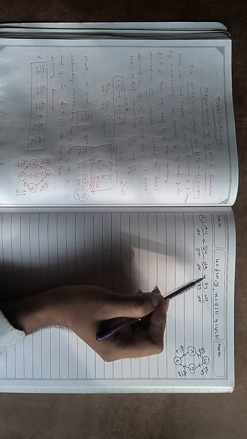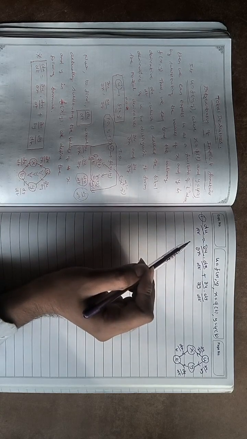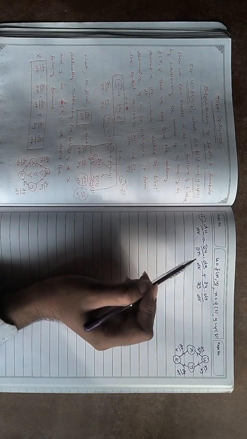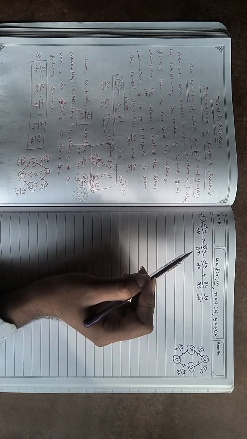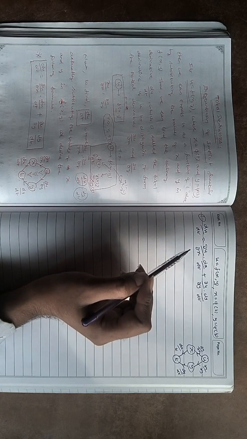So this is our first formula, and now you understood what is meant by an implicit function.